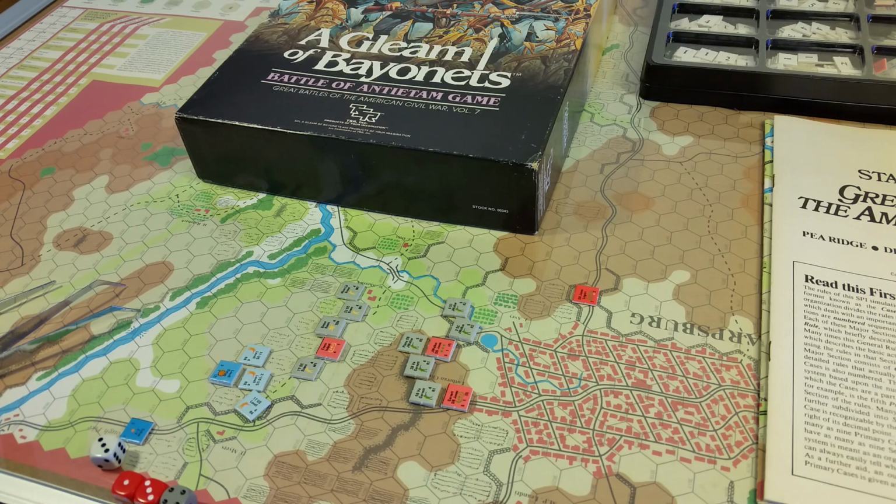Unless there's a convention for the range effects chart. Okay. Maybe there is.